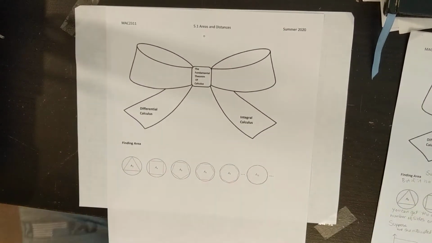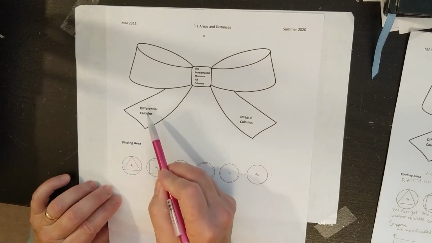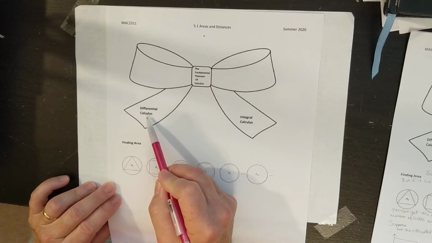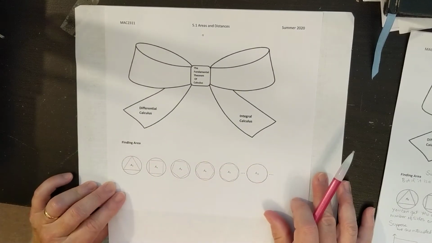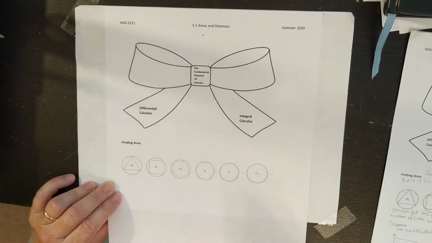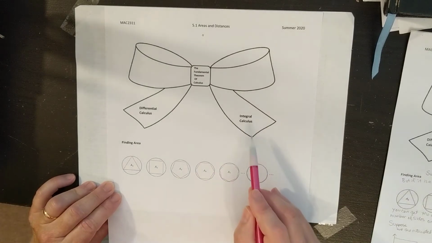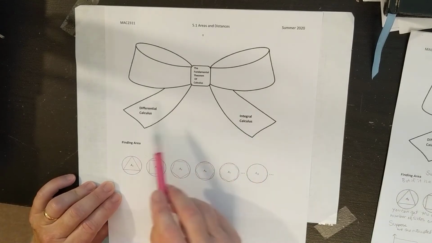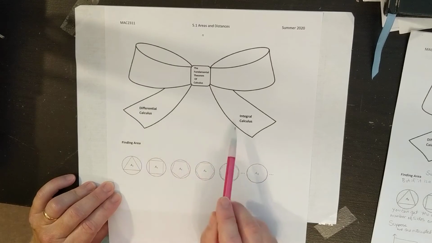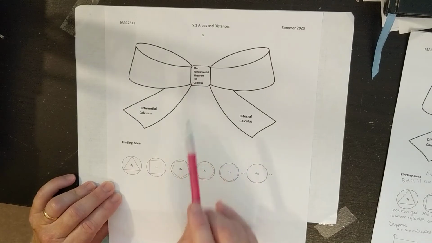This video is where we finally get to introduce the connection between the two branches of calculus. What we've been doing so far in this course has had to do with the derivative, and that is the branch of calculus called differential calculus. And we're starting to learn about the other branch of calculus called integral calculus. What ties these two branches of calculus together is the fundamental theorem of calculus.